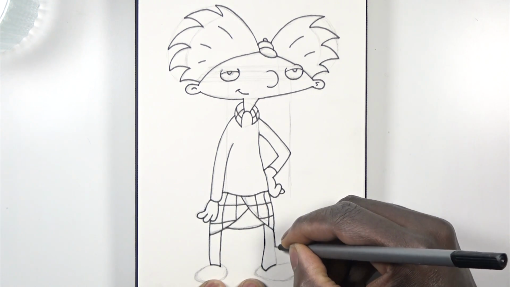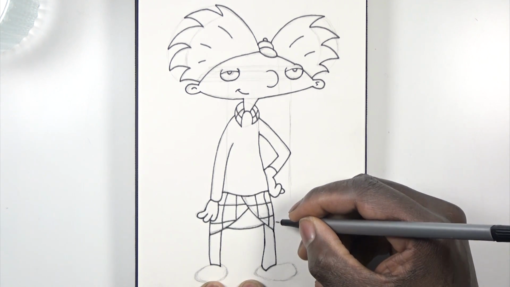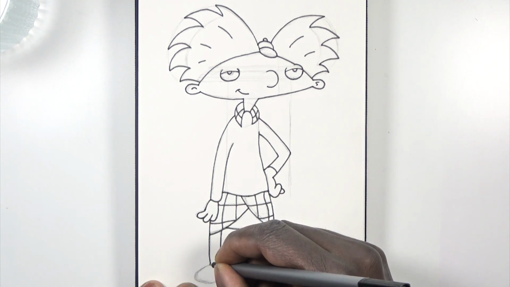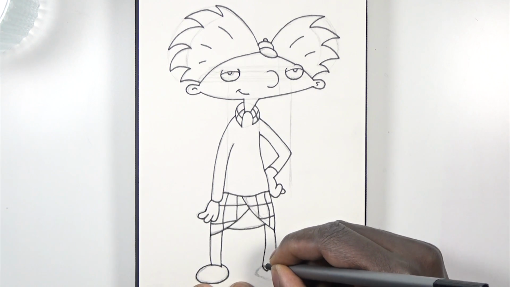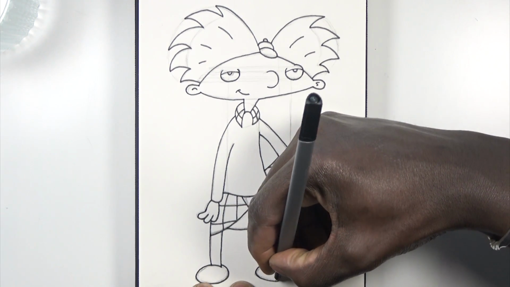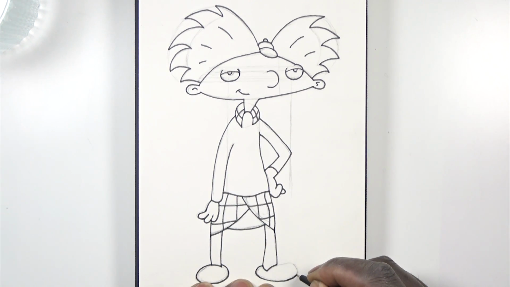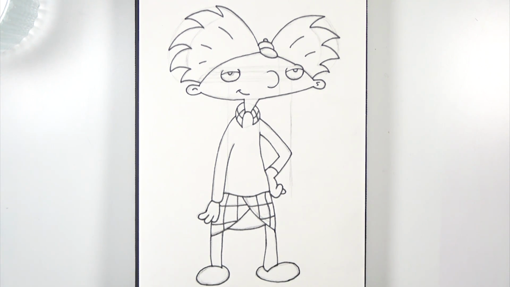Again, get yourself a nice clean rubber in order to rub out the pencil marks. I normally wait like a minute or two to make sure the ink is completely dry, because sometimes when you just go and get a rubber straight away and try to rub it out, you kind of rub the ink. So I normally wait a little while.